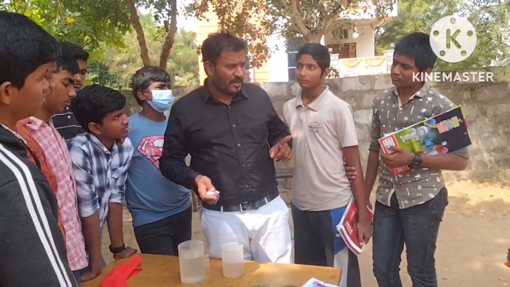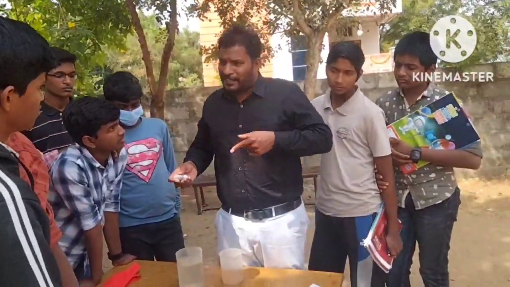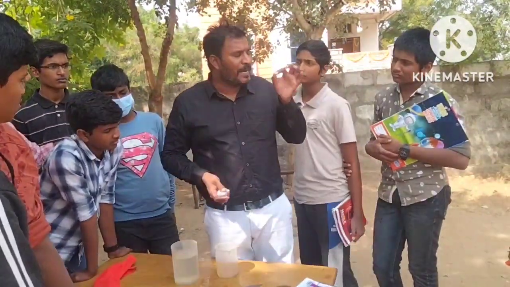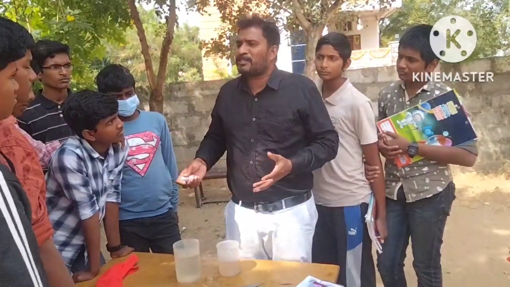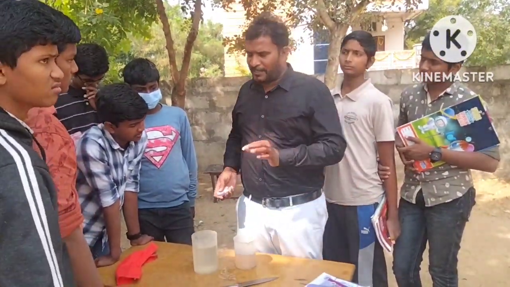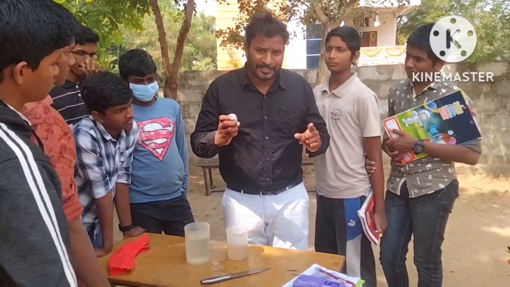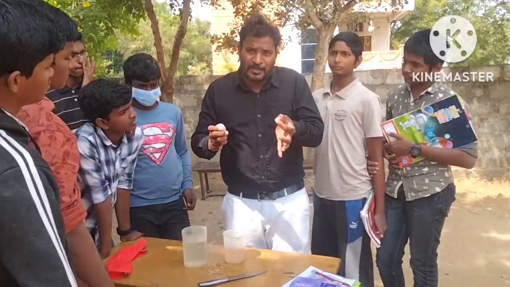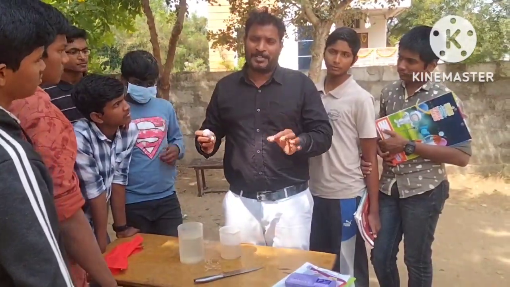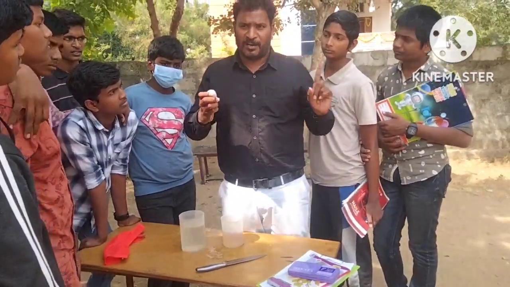For example, the renal artery carries oxygenated blood into the kidney, but that blood is loaded with a huge amount of impurities. So the blood enters into the kidney through the renal artery. That is oxygenated blood, but it is impure blood. That means impure oxygenated blood enters into the kidney through the renal artery.